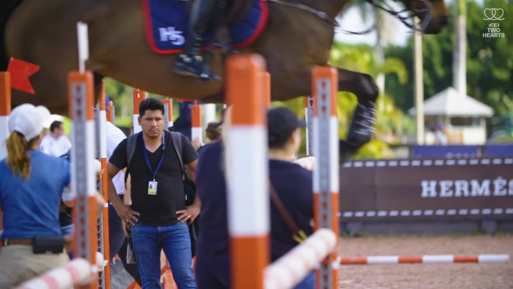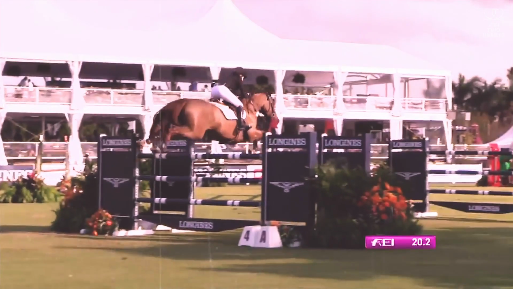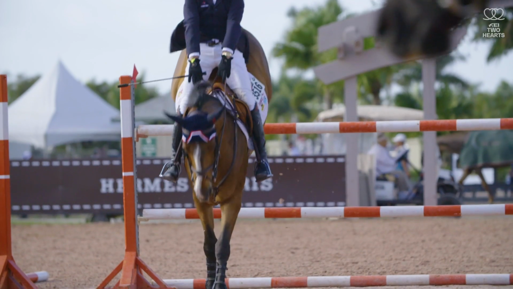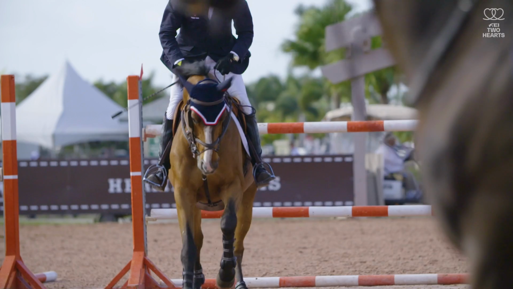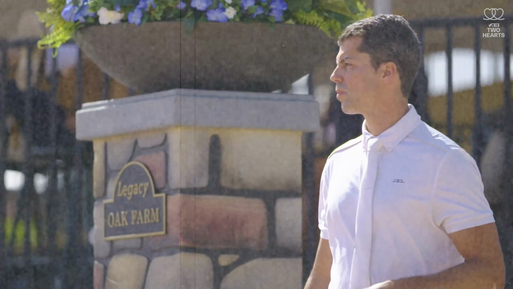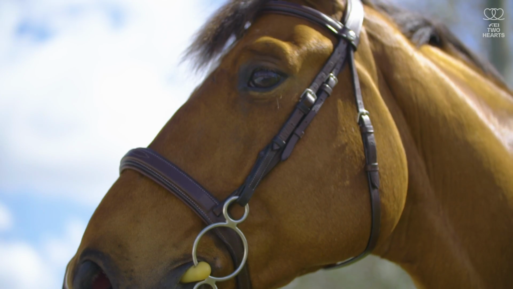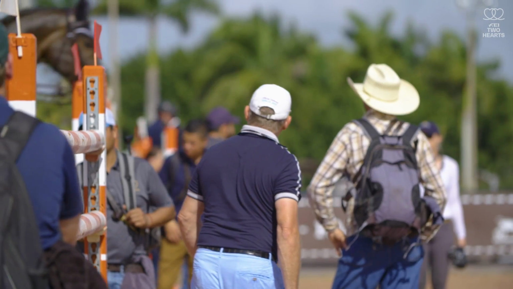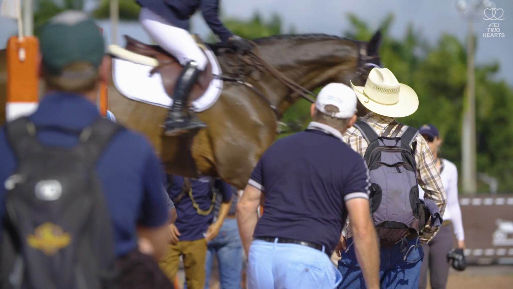The time allowed is actually set by the course designer. They build the course, they know the pace it should ride, so they set the time allowed. Now the only wiggle room is that in these classes, the course designer will watch the first few horses. And if the first few do have time faults, they have the option of adjusting that time allowed. It's something that will be communicated to all of the riders.